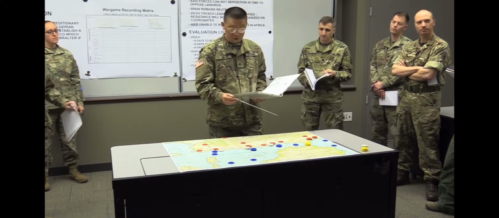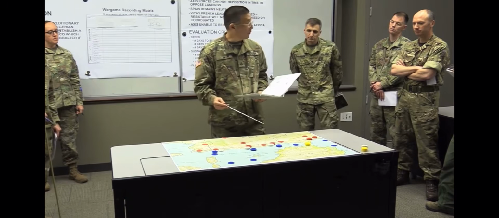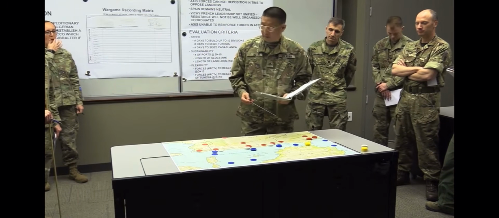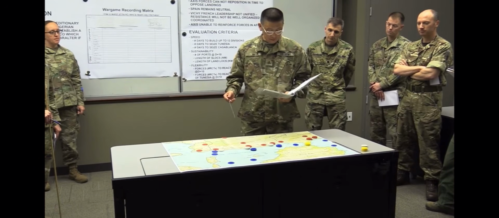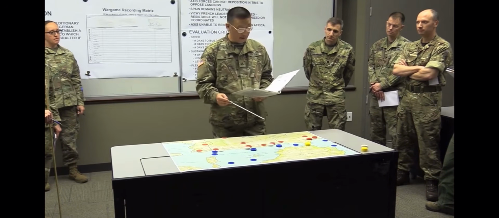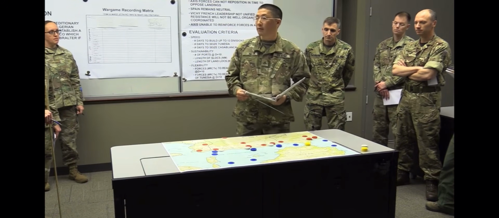Okay, this is the disposition of forces of North African French forces at D-Day. Spain continues to maintain its neutrality, and there has been no movement of Axis forces into Libya. The French still remain in garrisons and inside of the major harbors, and at this point we have operational and tactical surprise.